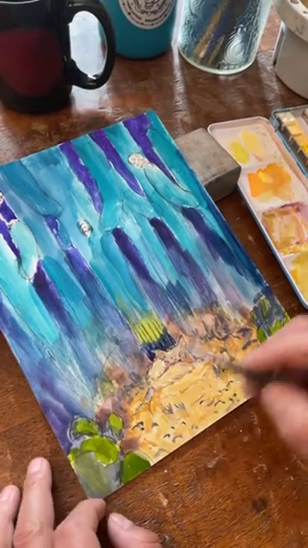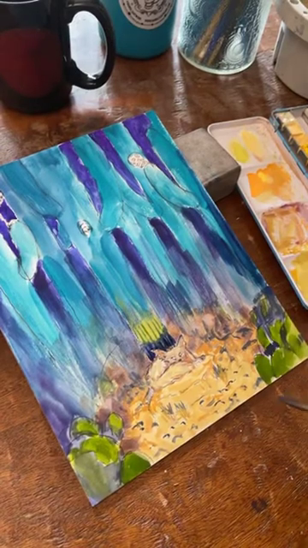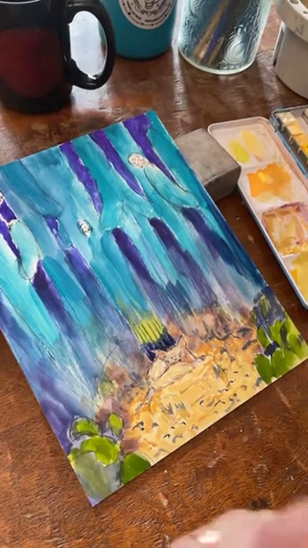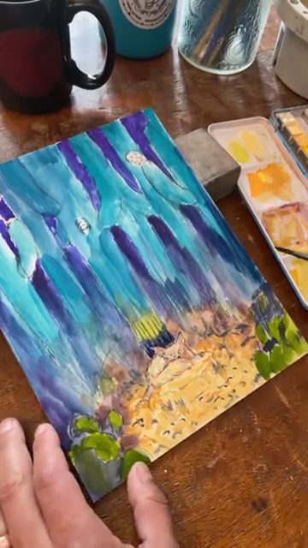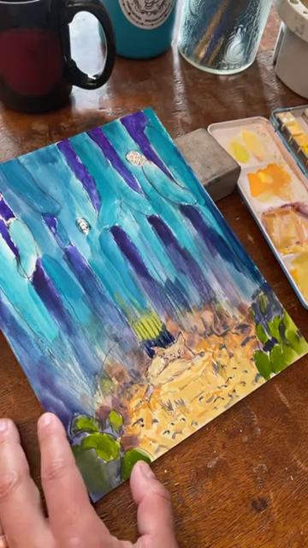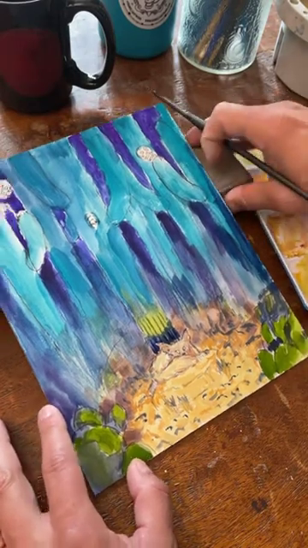Yeah, this is really cartoony. When I paint it later in oils, I think I might go for a little bit more realism.